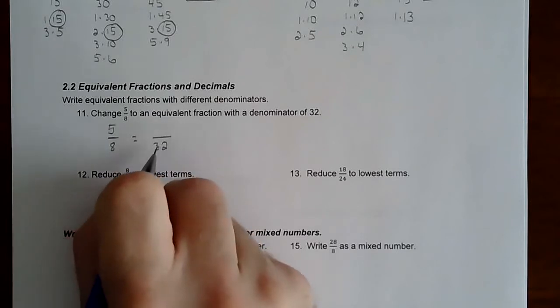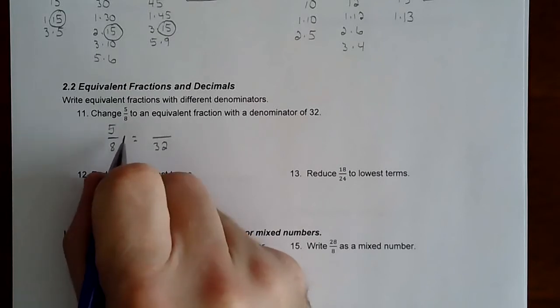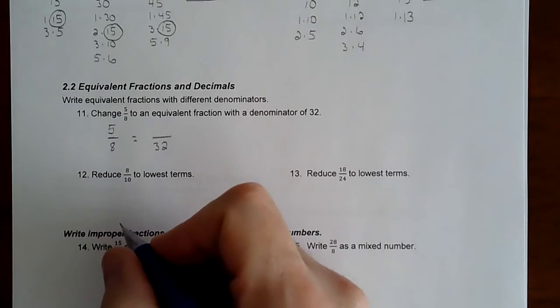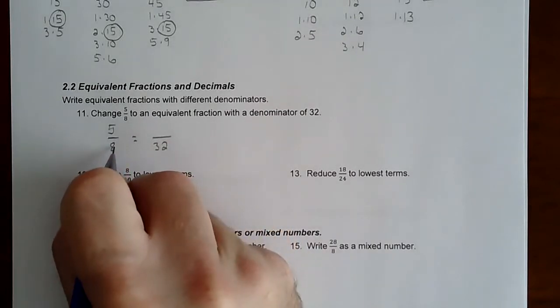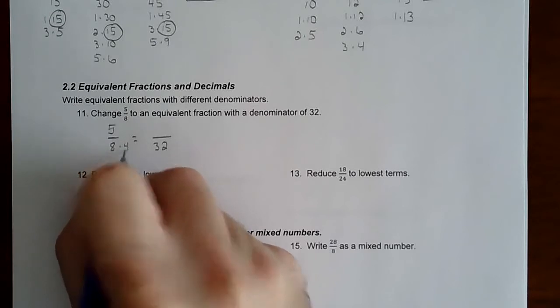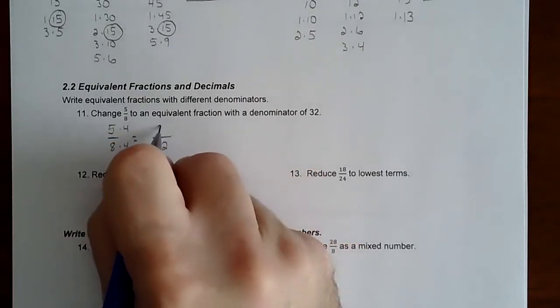So in order to do this, we need to multiply top and bottom by the same thing. Okay, when we multiply the top and bottom by the same thing, it's like we're multiplying by 1. And so I'll show that. So if we're going to go from 8 to 32, we would multiply that by 4. Now, if we're going to keep this equivalent, that means we're going to be multiplying the top by 4 as well, which would get you a 20.